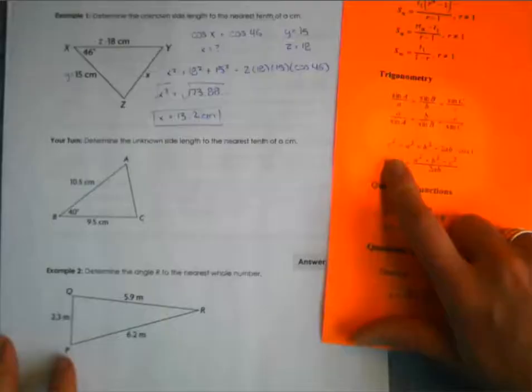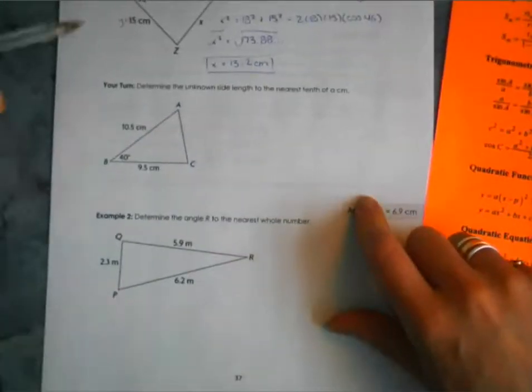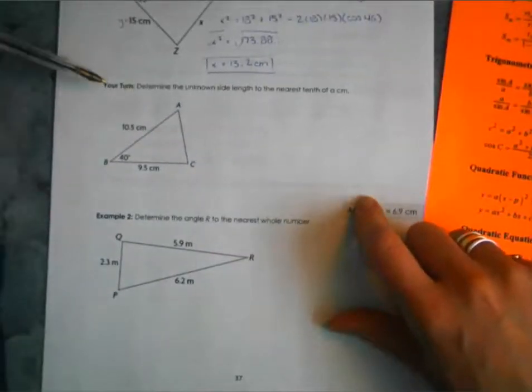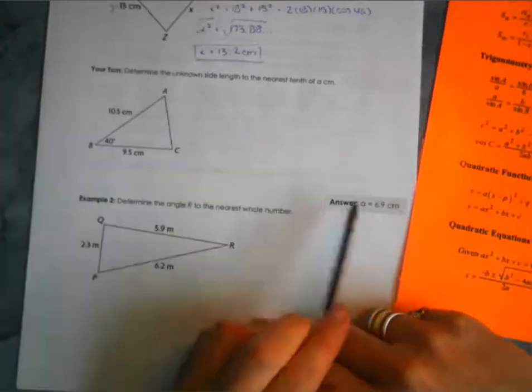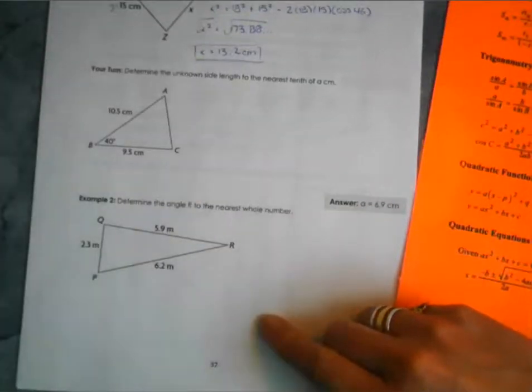Okay. I forgot that I put that in. So if you want to pause the video a second, there is a chance for you to try your own version of the one we just did. If you want to pause it, give that one a try. The answer you should get would be 6.9 centimeters.